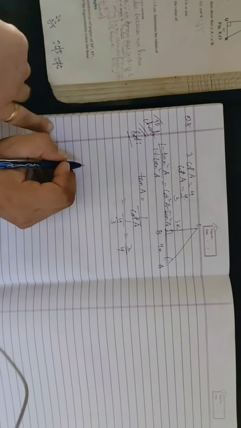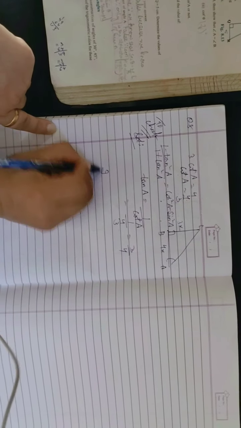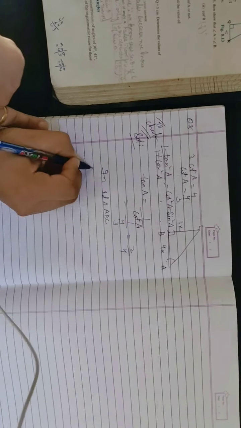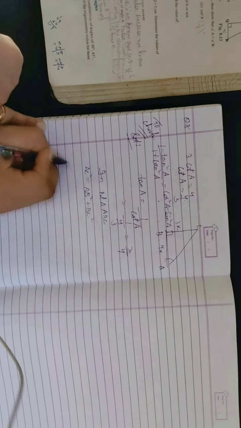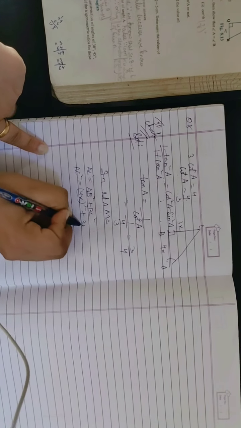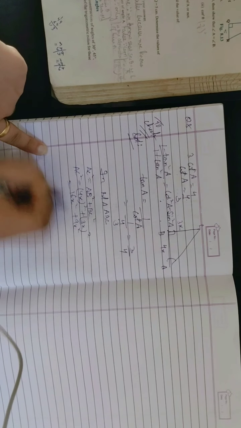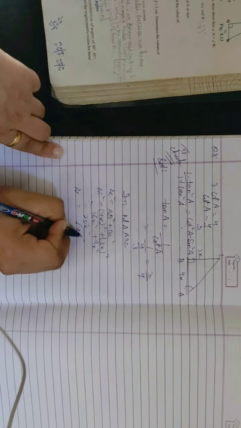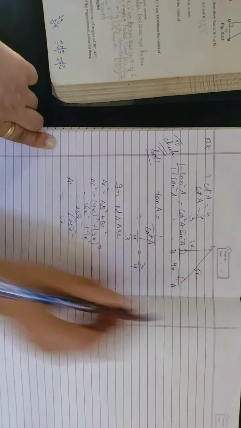Now the next thing is we have to find cos A. For cos A and sine A, we need the hypotenuse. So to find the hypotenuse, we will be applying the Pythagoras theorem. So in right triangle ABC, AC square is equal to AB square plus BC square. AC square is equal to 4x whole square plus 3x whole square. That is 16x square plus 9x square, which is equal to 25x square. So AC is equal to root 25x square, that is equal to 5x. That means the hypotenuse is 5x.